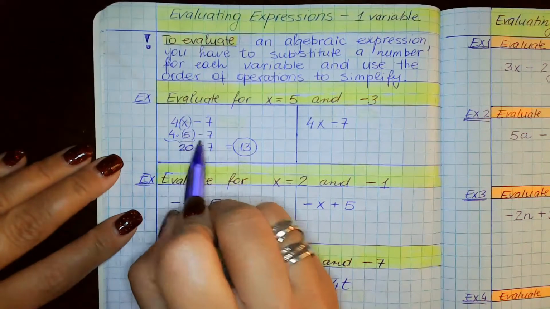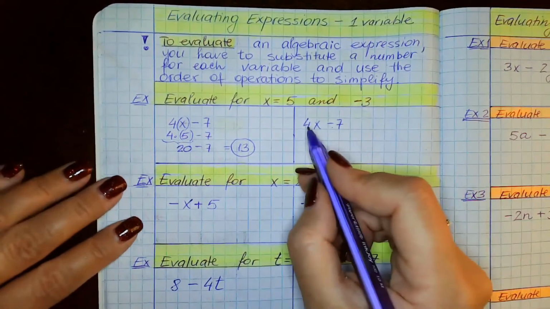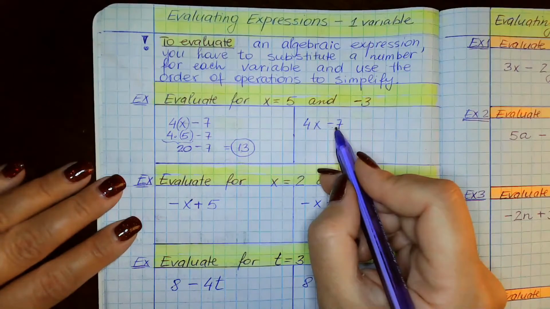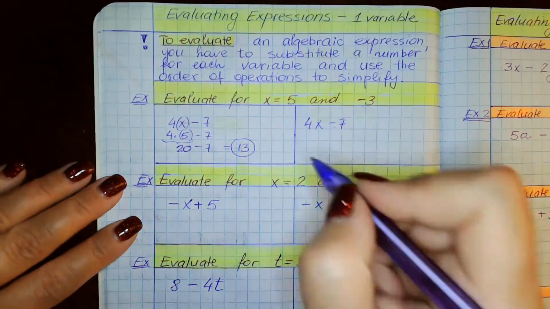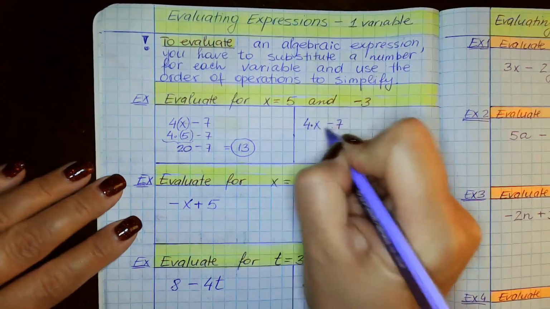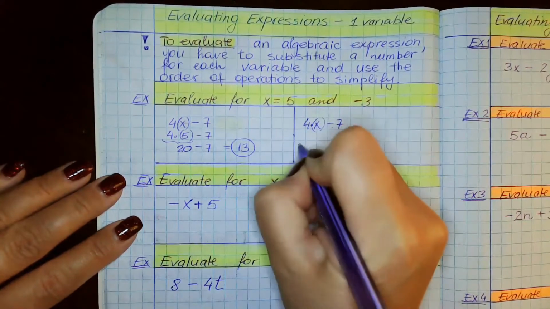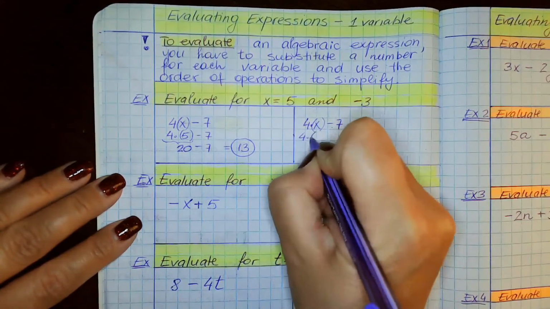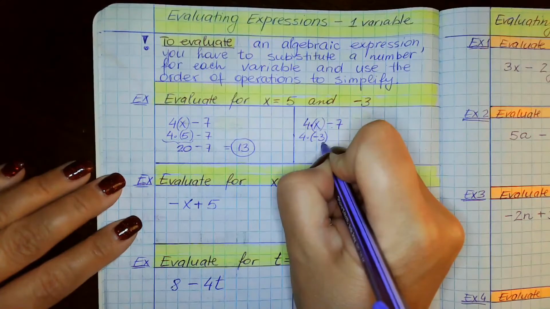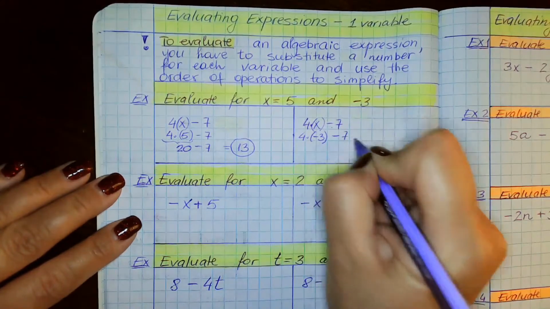So here's my simplified expression for x substituted with 5. Then I'm going to use the same expression, 4x minus 7, but the value of x will be negative 3. So 4x means 4 times the value of x. 4 times the value of x, this time negative 3, minus 7.